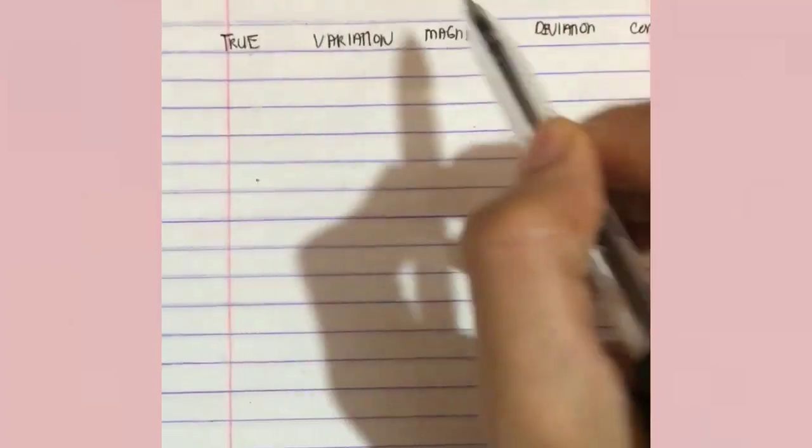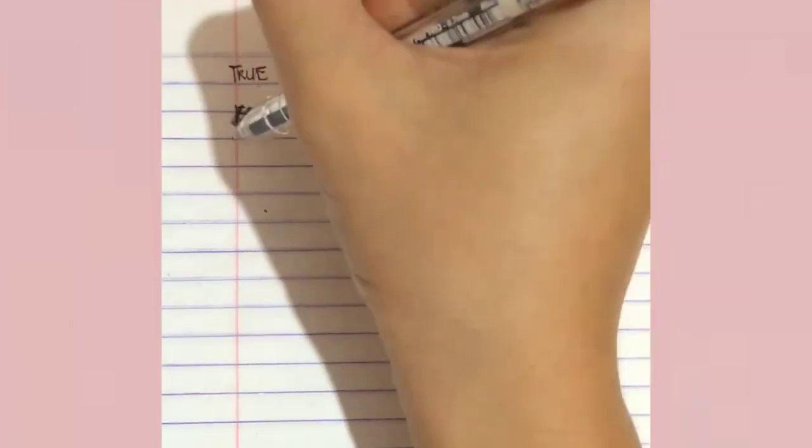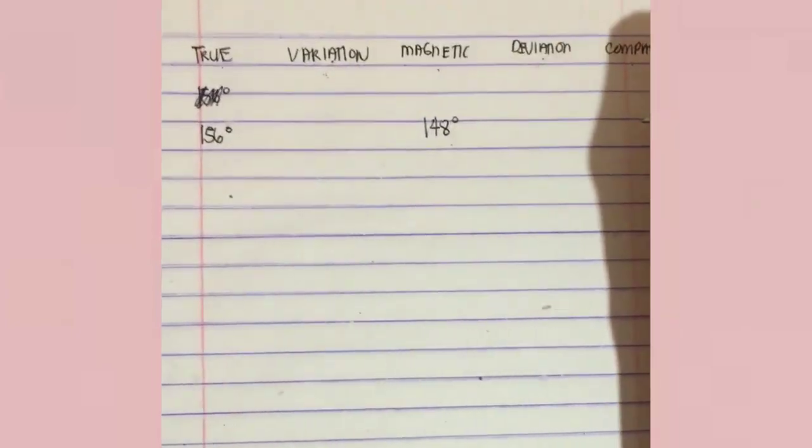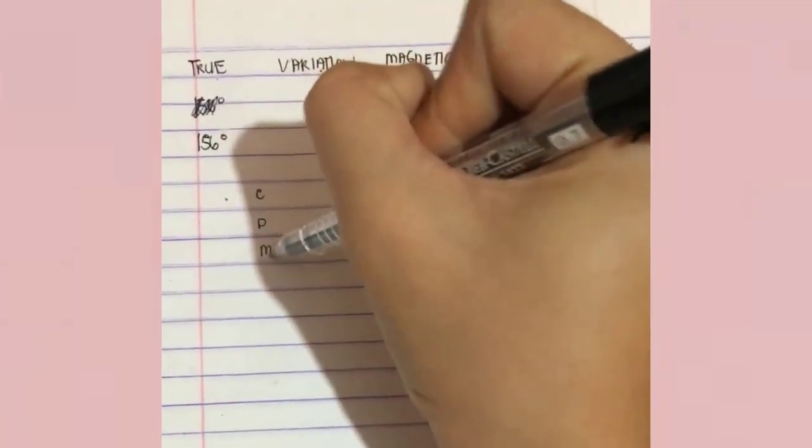So now we already know how to compute if true north is missing, if magnetic north is missing, if the deviation is missing, and the compass is missing. So this time, what if variation and deviation is missing? For example, we have our given true north, which is 156 degrees, and we also have our given magnetic north, which is 148 degrees, and we have our given compass north, which is 143 degrees. So let us use CDMVT.